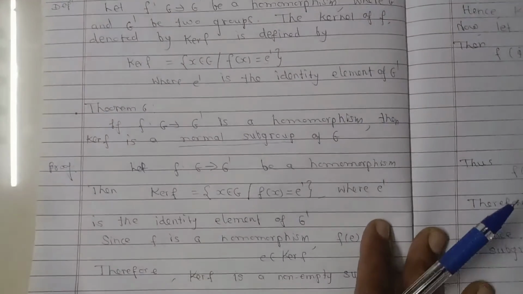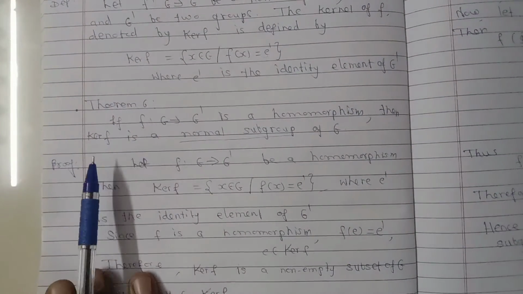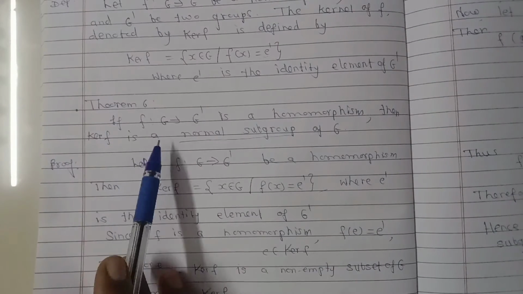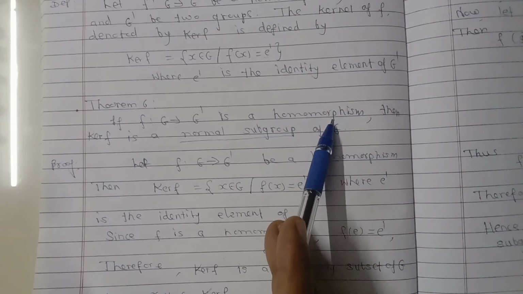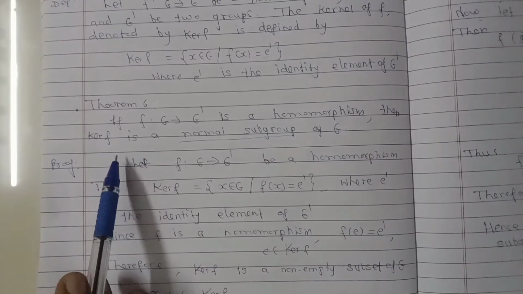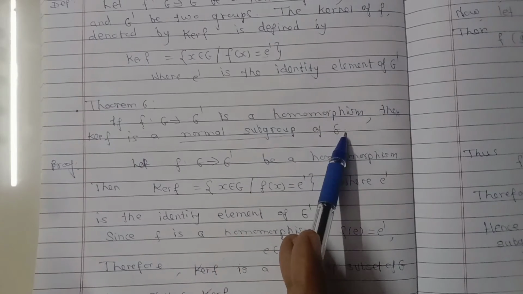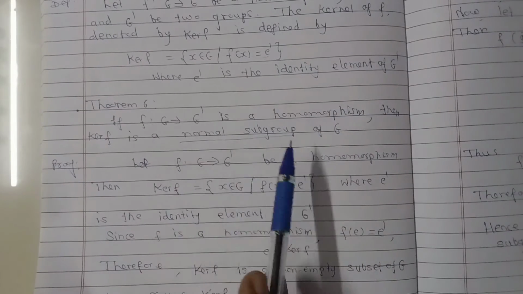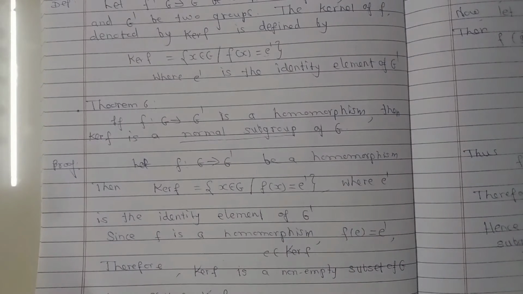Now we consider the next theorem, number 6. The statement of this theorem is: if f from G to G dash is a homomorphism, then the kernel of f is a normal subgroup of G. For objective questions, the statements of theorems can be asked.